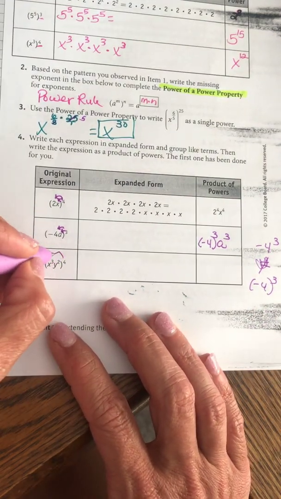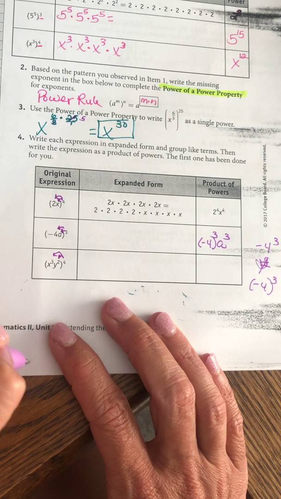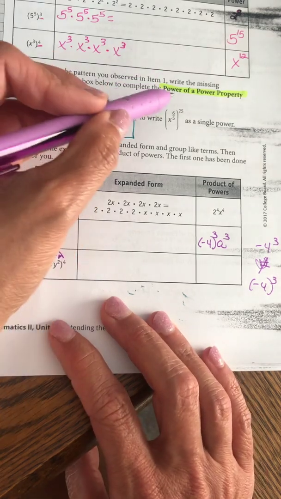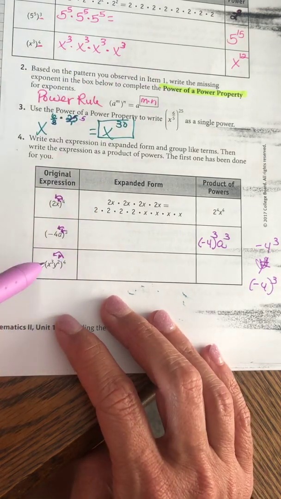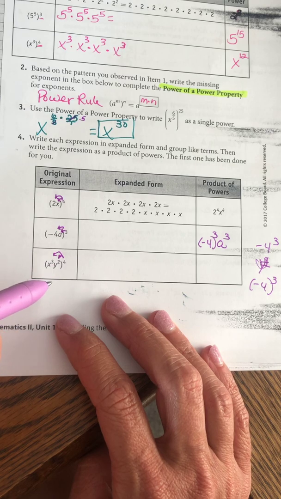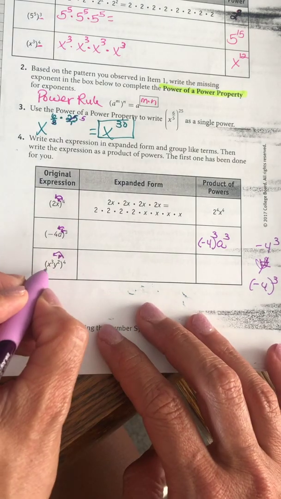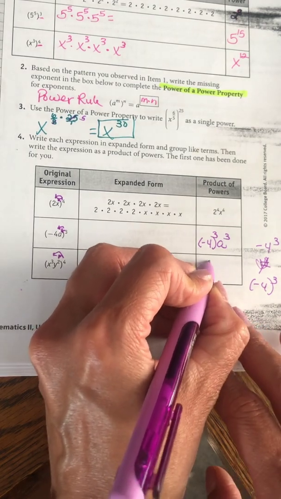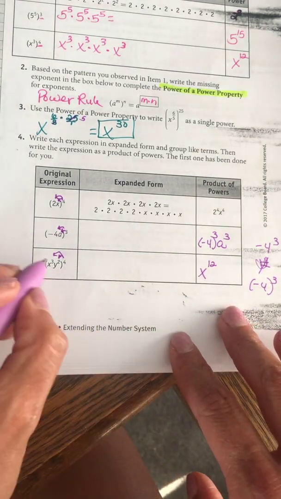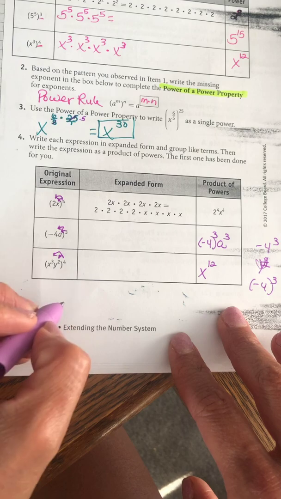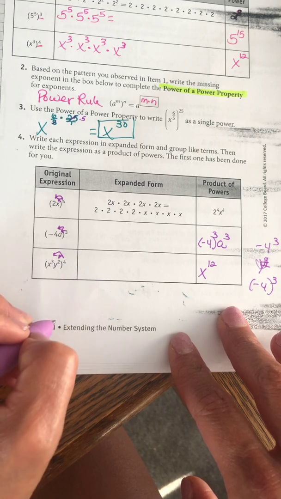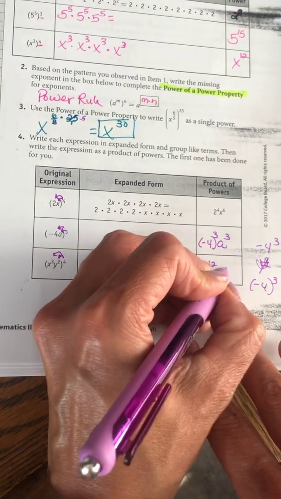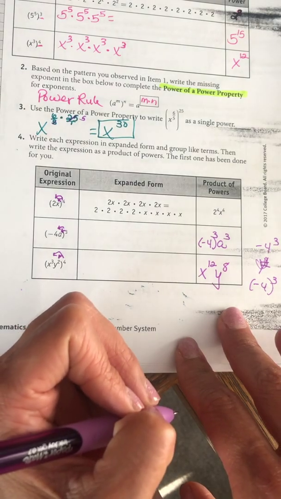All right, for this one, I have x cubed y squared, so we need to bring that power to both those terms. But remember the power rule. When you raise a power to a power, you multiply the exponents. So x to the third raised to the fourth will be x to the 3 times 4, which is 12. Y to the second raised to the fourth power is y to the 2 times 4, which is y to the 8th. Okay? All right, turn the page.